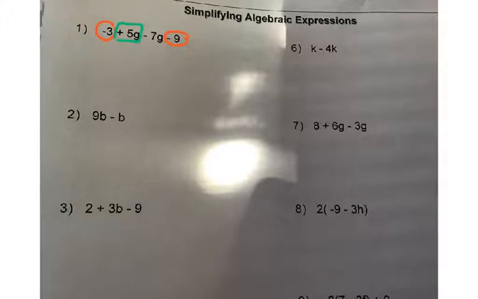+5G, alright, do I see any other G's? Oh yes, -7G's. So then I can have two separate little math workouts right here. Do I have any positive red circles of just integers? Nope, but I have 3. And I have a -9 circled. Together that makes -12.